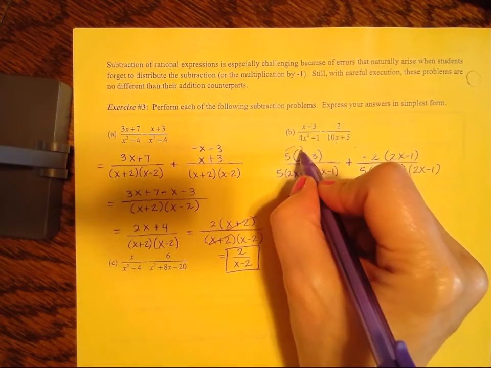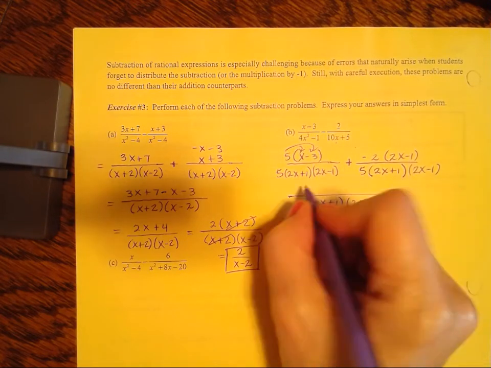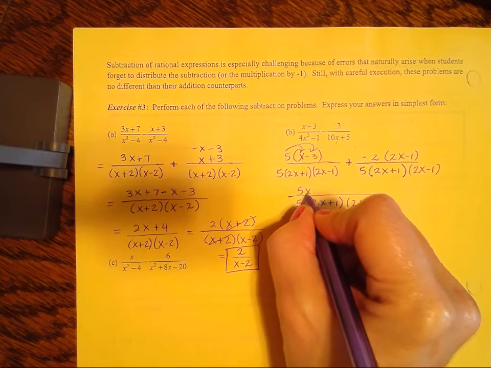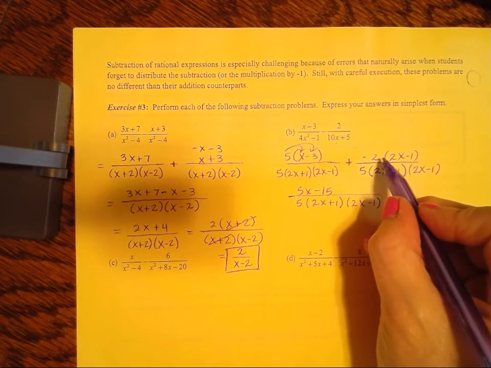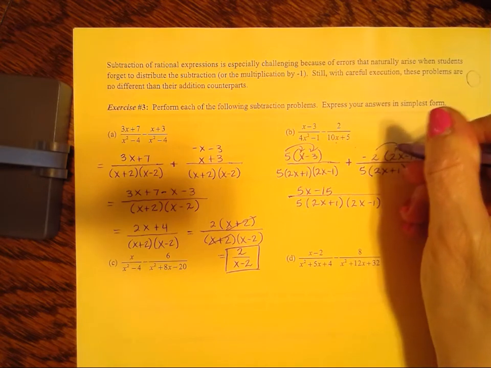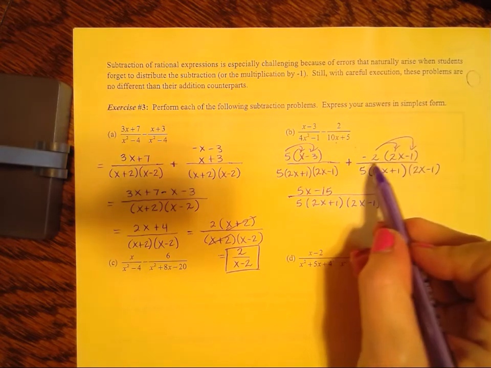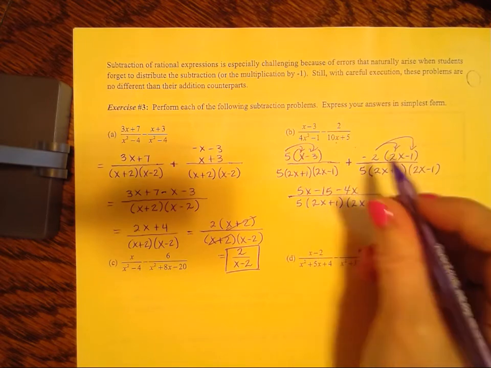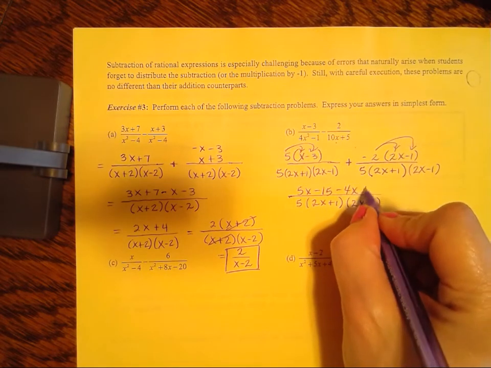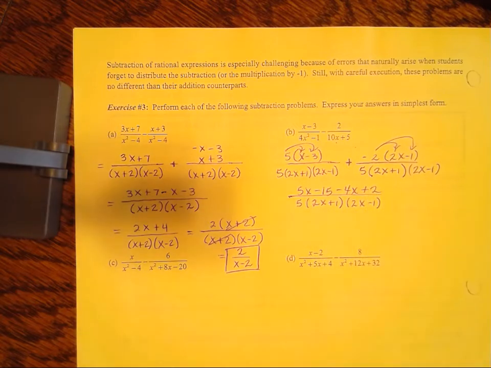Alright, so let's distribute over here. 5 times x is 5x. 5 times negative 3 is negative 15. Now let's distribute this negative 2. Negative 2 times 2x is a negative 4x. Negative 2 times negative 1 is a positive 2.